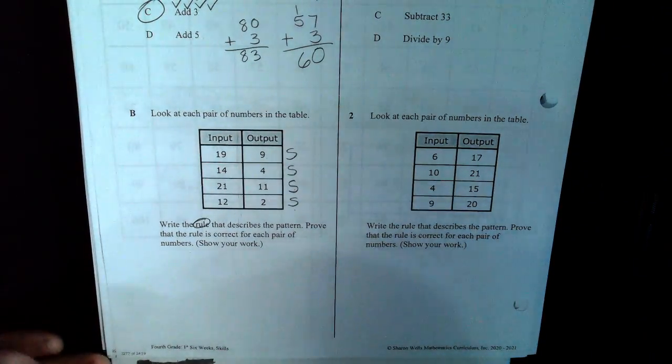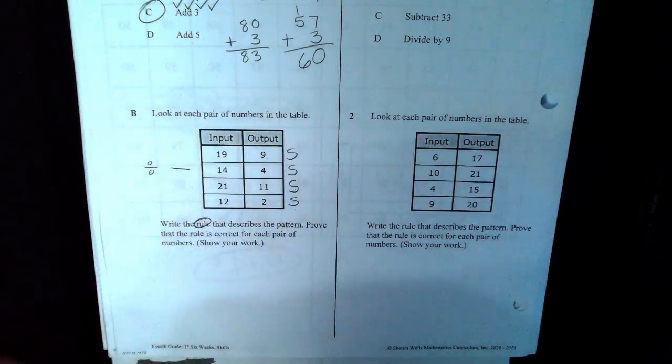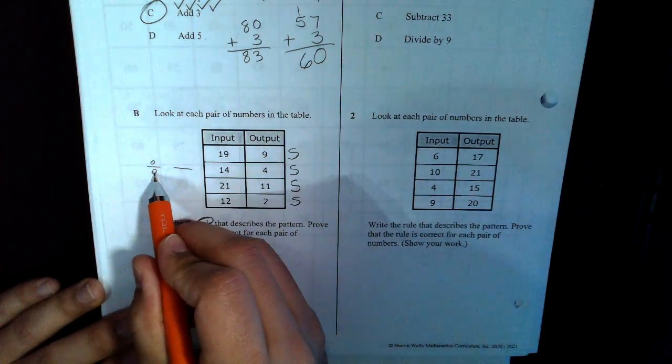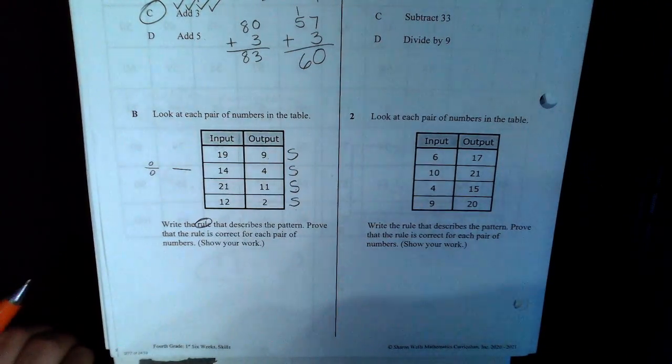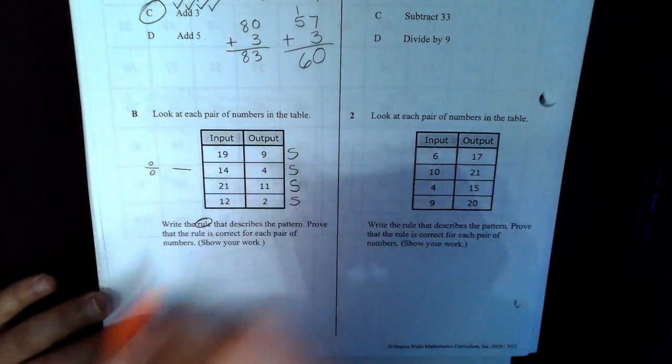I've got 2 operations that will give me small numbers. Who can tell me what those 2 operations are? Nakai, you're doing good with these. What do you think? What are my operations that give me smaller numbers? Division and subtraction. So I know that my rule has to either be division or subtraction. Let's try subtraction first.